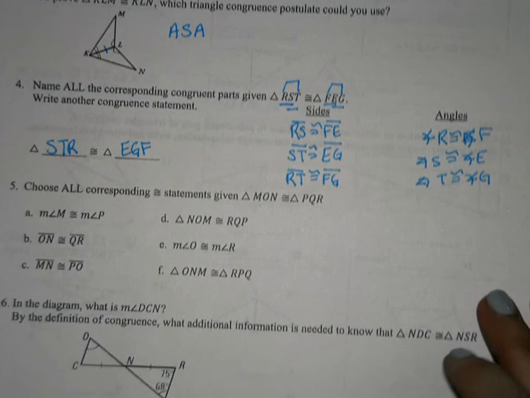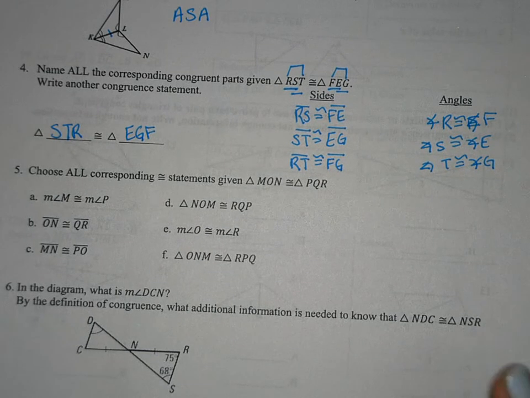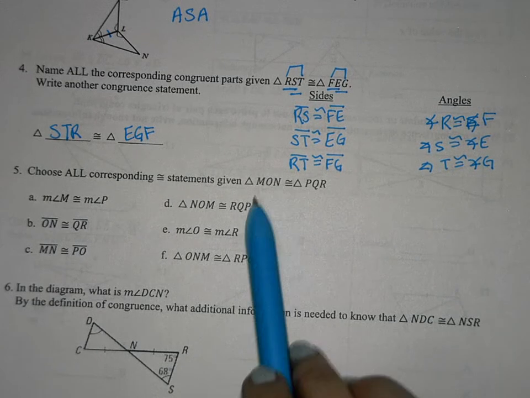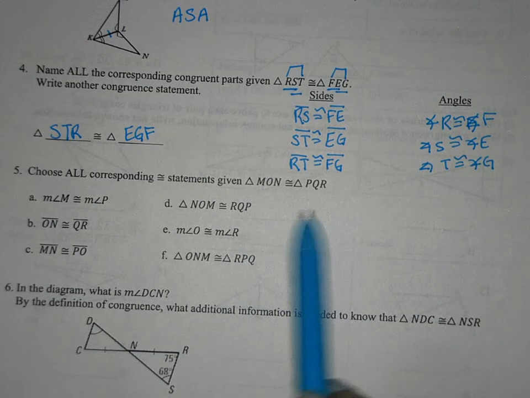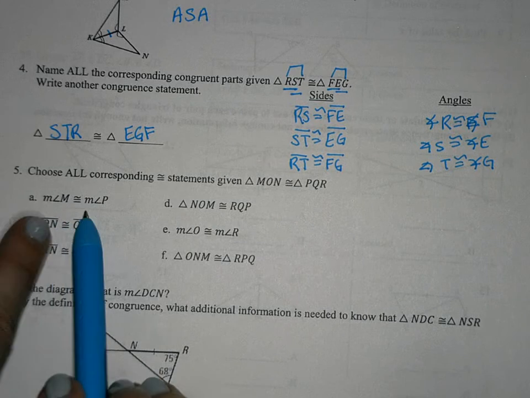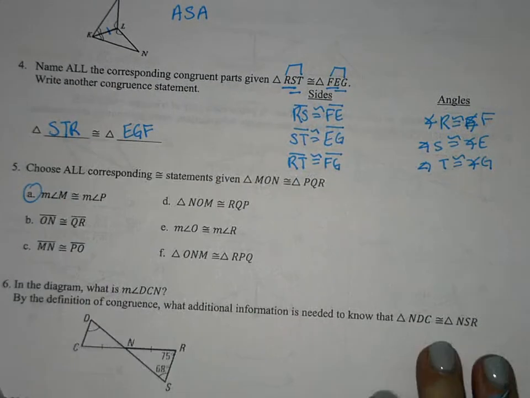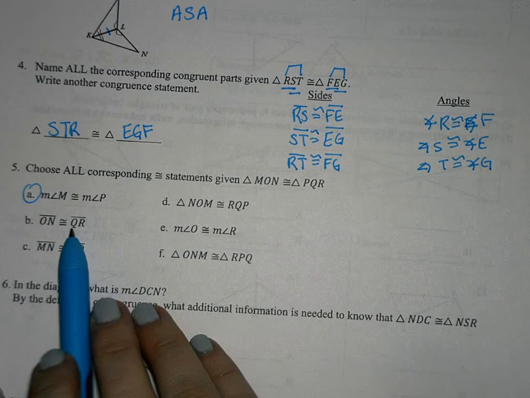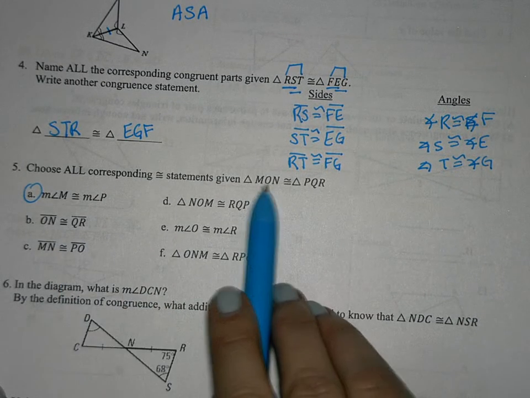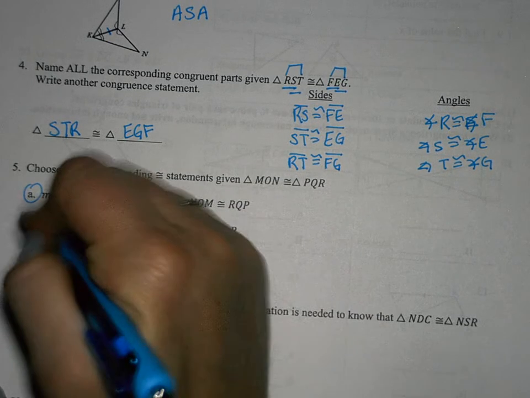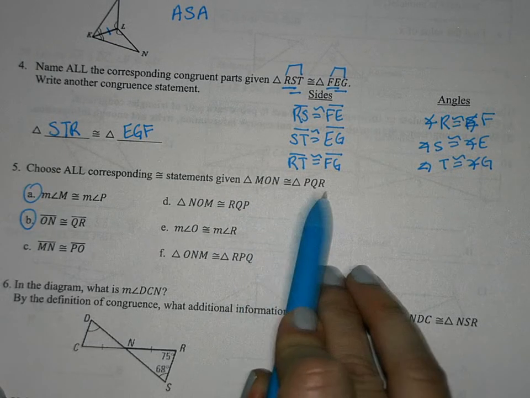Okay, number 5, we're still dealing with just the congruent statement. Choose all corresponding congruent statements given that you know the two triangles are congruent. So, is M congruent to P? Yes, so we can circle it. Is ON congruent to QR? So ON to QR. Yes, because they're both the last two in each statement.